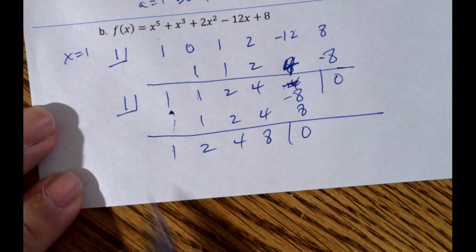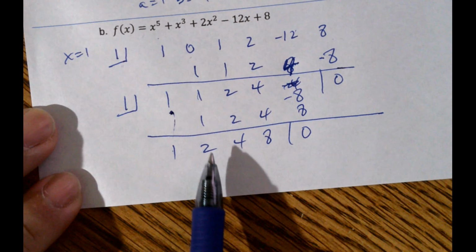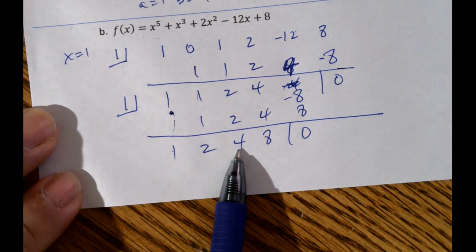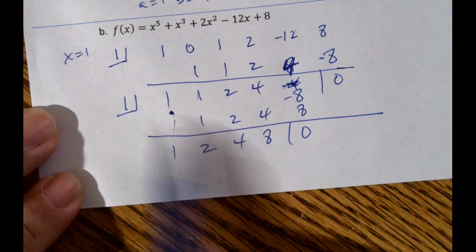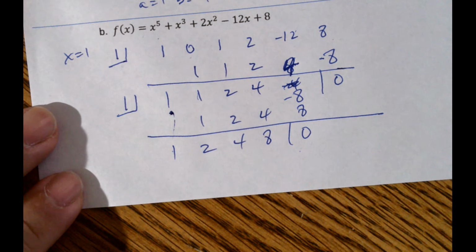Okay, so what I did was bring down the 1. 1 times 1 is 1. Add. 2 times 1 is 2. Add. Bring up the 4. 4 plus 4 is 8. 1 times 8 is 8. Add. All right. So now I got 1, 2, 4, 8.